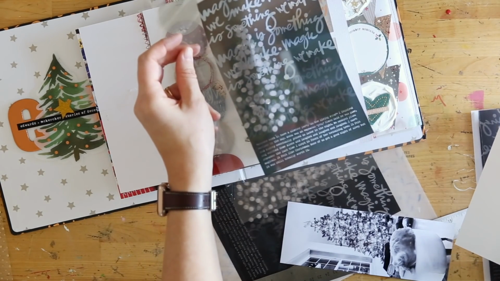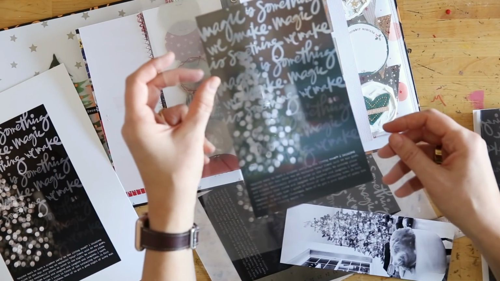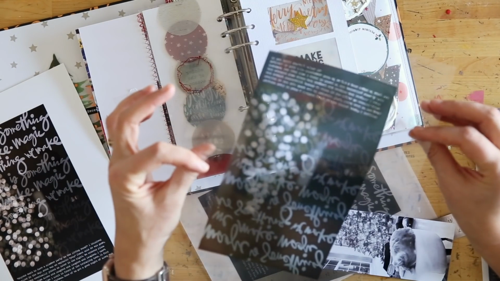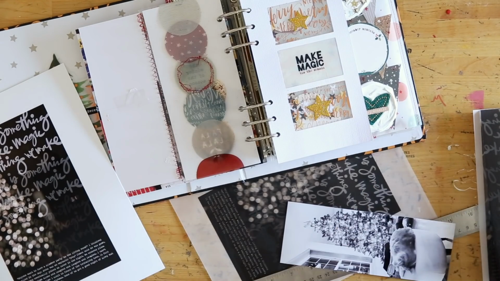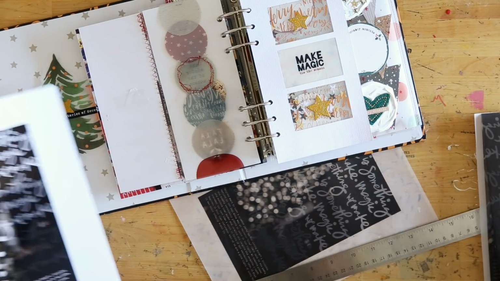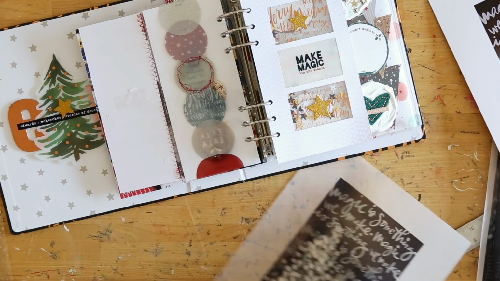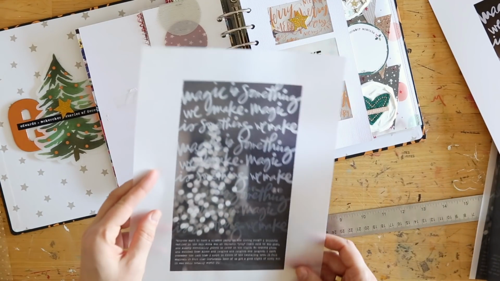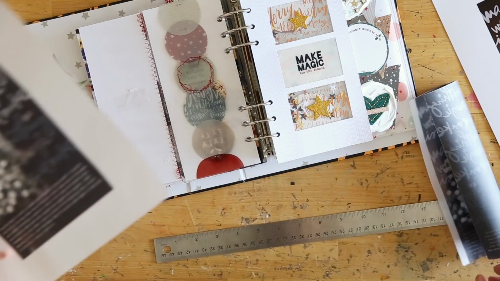I might run this one through the Mink machine just for fun to see what it looks like, because I did print this on a LaserJet printer. I might do that just for entertainment's sake later on. Let's see. So this is my actual vellum piece that I reprinted again because this one was kind of messy and it was my tester. So I'm going to cut this one out.